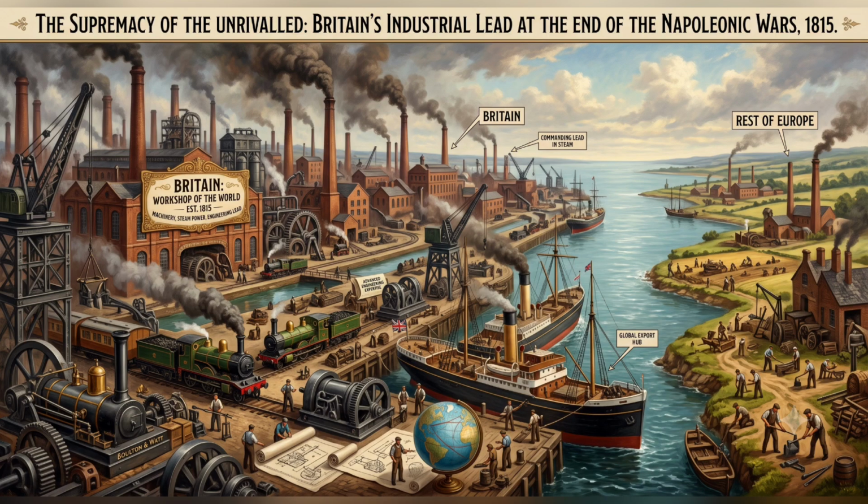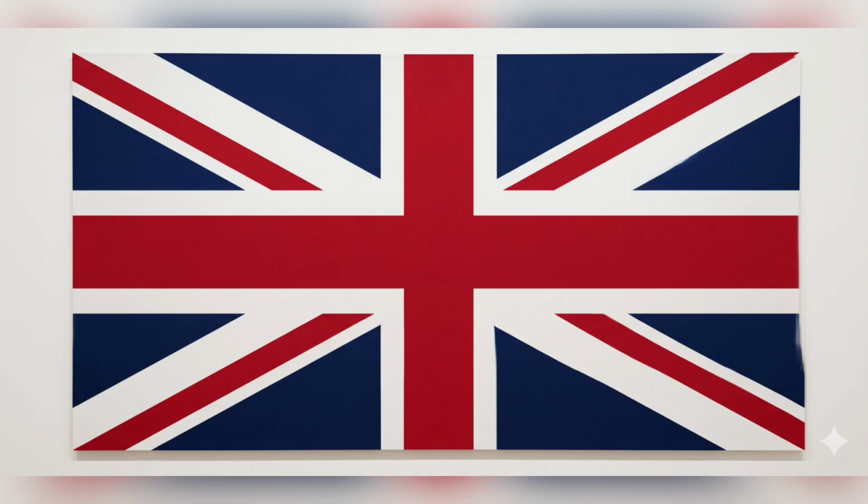By the end of the Napoleonic Wars in 1815, Britain had surged far ahead of the rest of Europe in industrial development. It possessed a commanding lead in key areas such as machinery, steam power, engineering expertise, and overall industrial capacity, giving it a decisive advantage as the world's first fully industrialized nation. As a result, the entire 19th century became Britain's economic golden age, during which it led the world in industry, finance, global trade, technological innovation, and imperial power. This dominance allowed Britain to shape the global economy, expand its influence across continents, and set the standard for industrial and economic development worldwide.